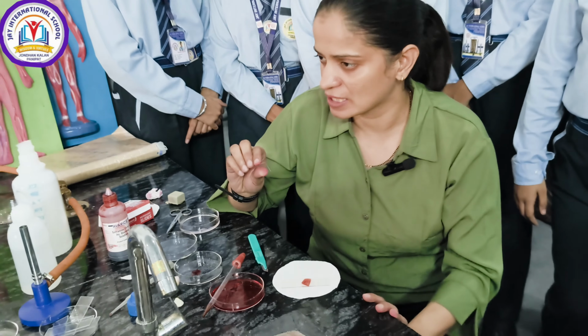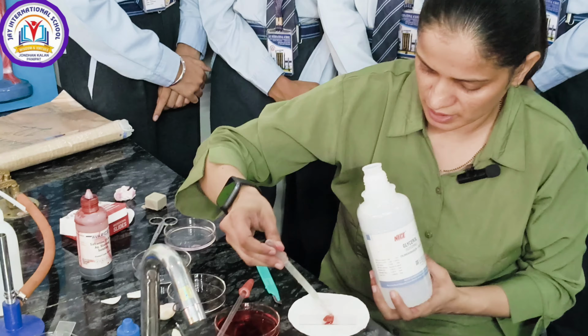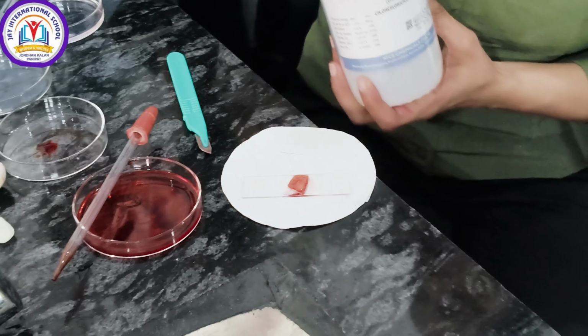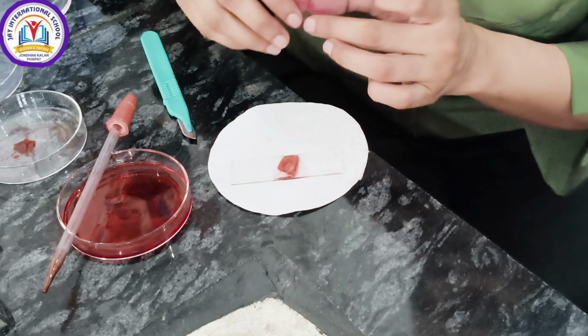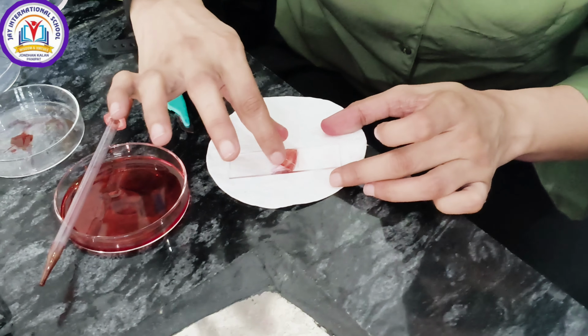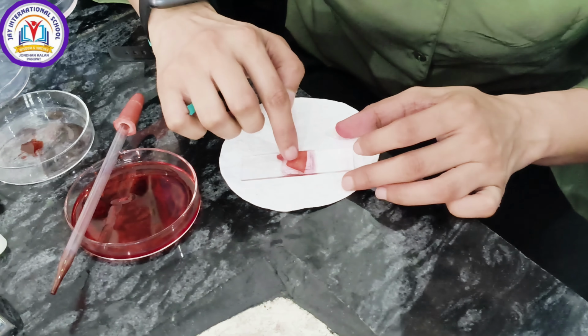Now you have to cover the slip. For this you need glycerol and pour over this slide. Now what you have to do, take this cover slip, you have to apply it properly. Place one edge of this cover slip over here and leave it like this. And just press a little bit.